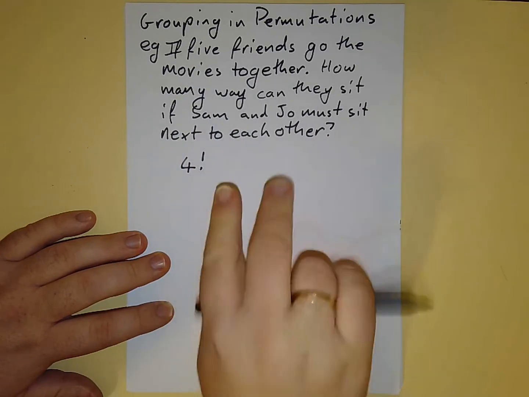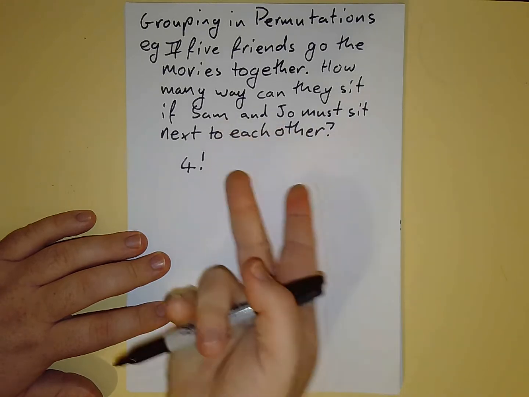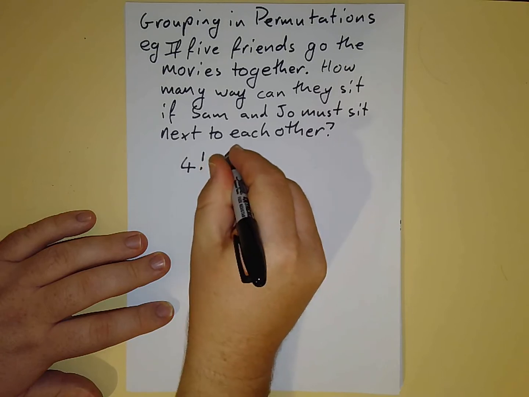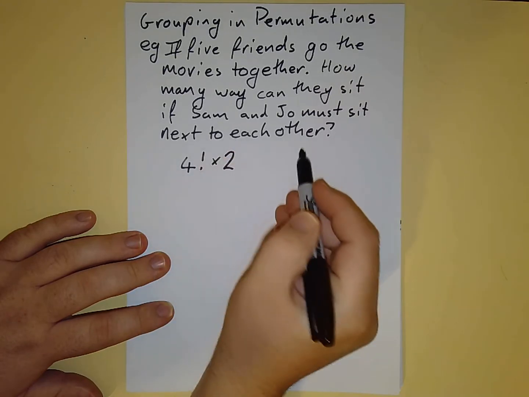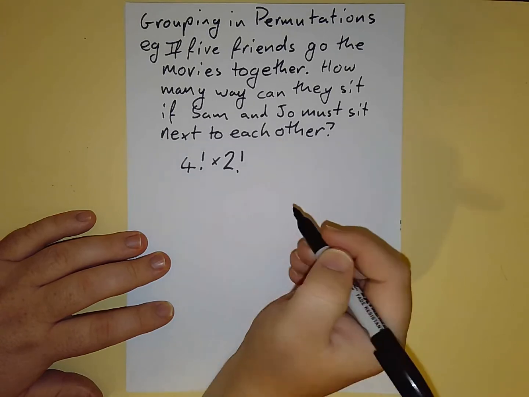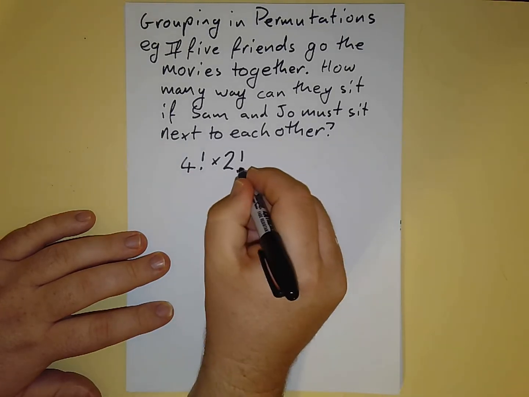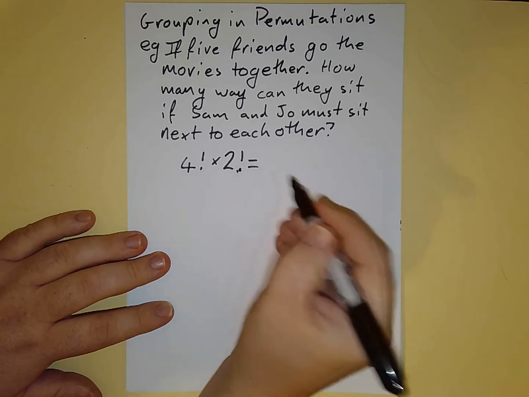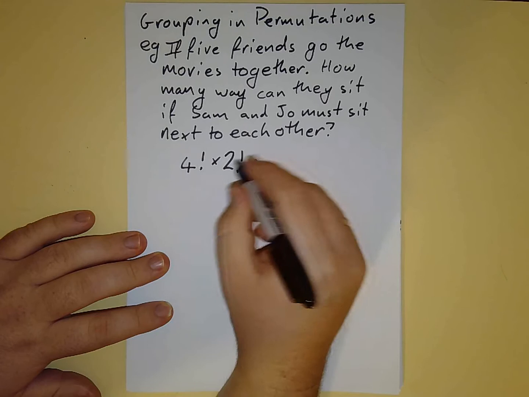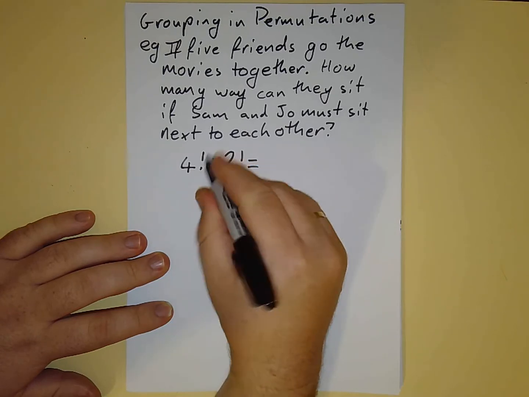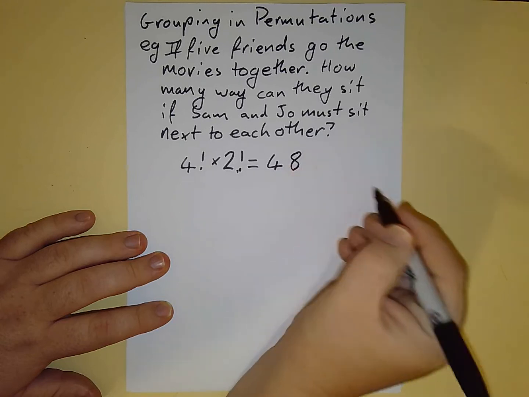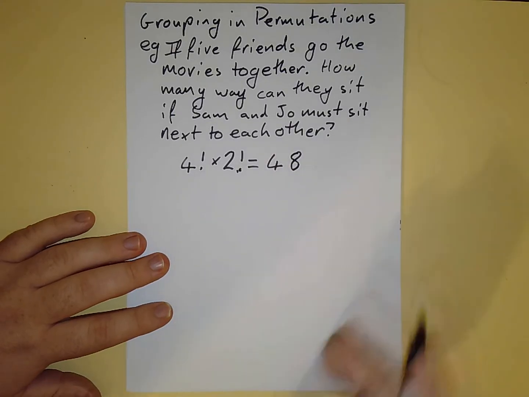Now, Sam and Joe could be this way or that way around. So there's 2 ways of doing them. And in general, if I had 3 objects together, then there'd be 3 factorial ways. So it's actually 2 factorial. As it turns out, 2 factorial is just the same as 2, because it's 2 times 1. Here we've got 4 factorial times 2 factorial. Put it in our calculator, and we happen to get 48 come out again by happenstance.